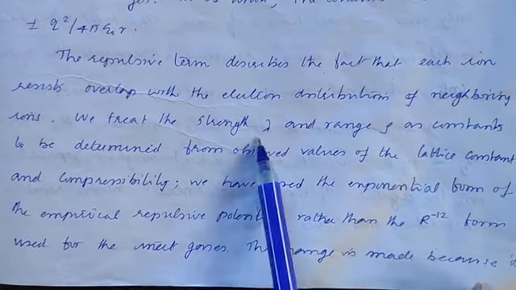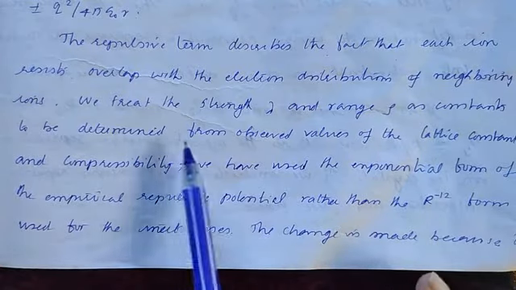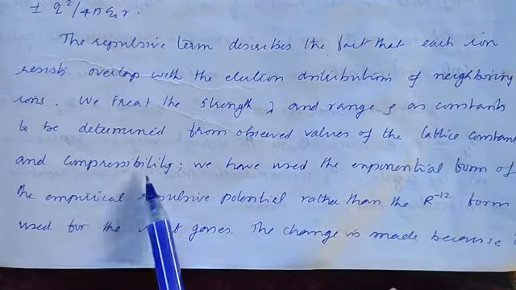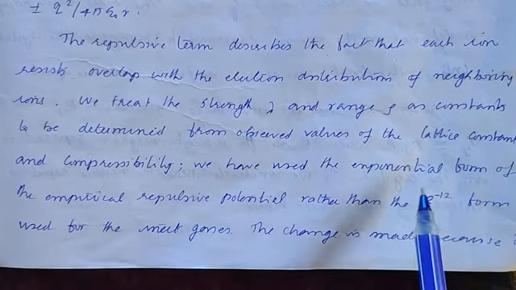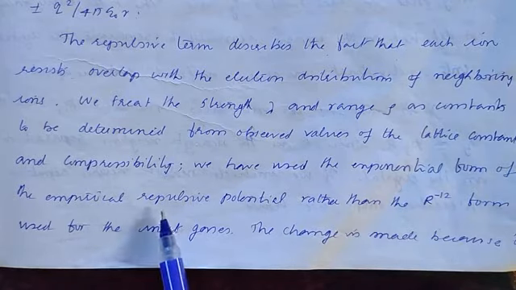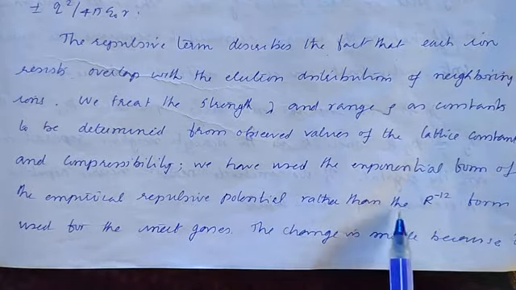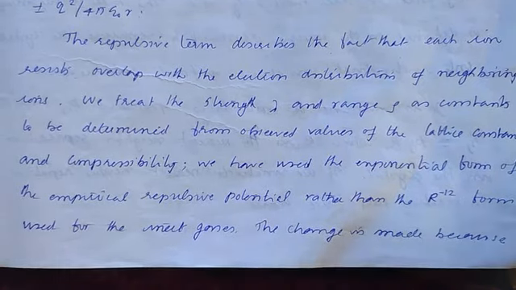We treat the strength lambda and range rho as constants to be determined from observed values of the lattice constants and compressibility. We have used the exponential form of the empirical repulsive potential rather than the r to the power minus 12 form used for the inert gas.